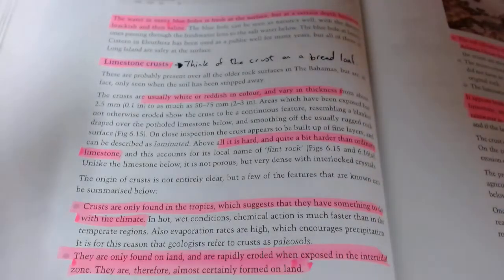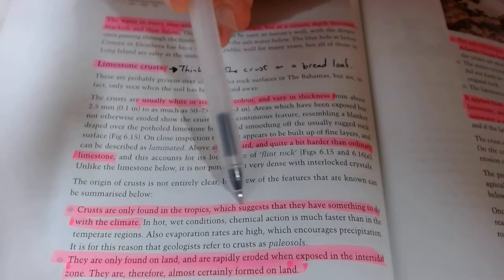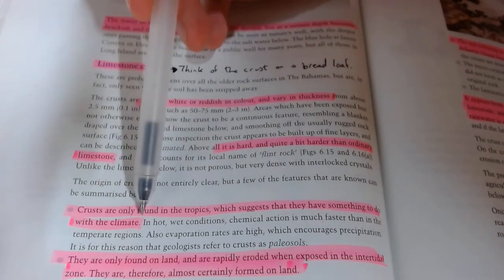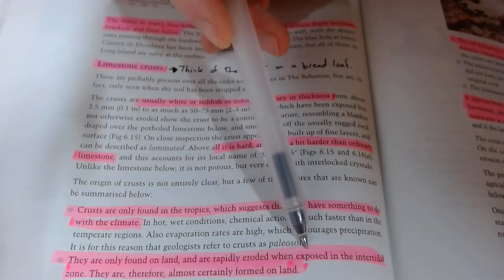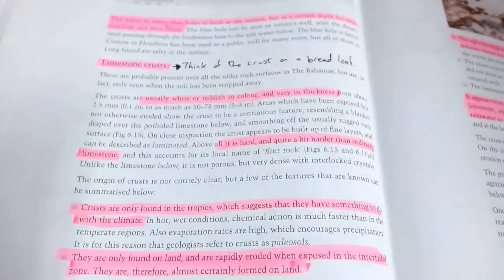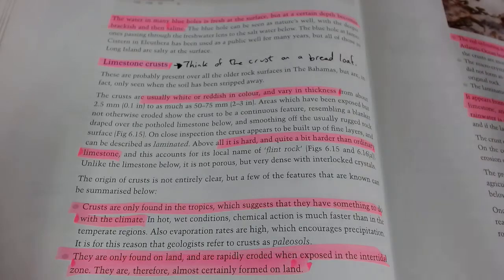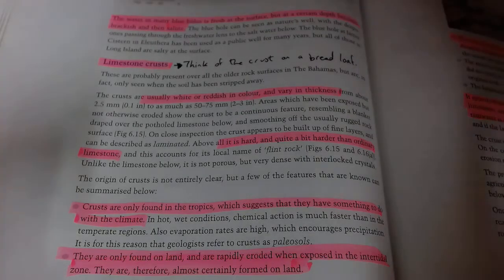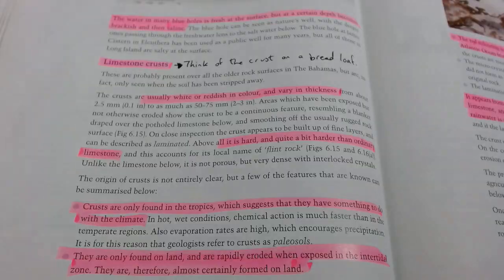Two things we do know: crusts are only found in the tropics, so we suggest it's something to do with their climate, and they're only found on land. When they're introduced or close to the sea, they erode rapidly, so therefore they are formed on land. Our limestone is formed under the sea, and that's why the water can affect it so much. This crust seems to be formed on land, and it also gets affected by water so much. So it's not born out of the same place as the limestone.